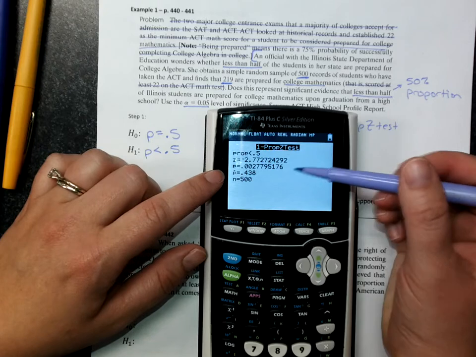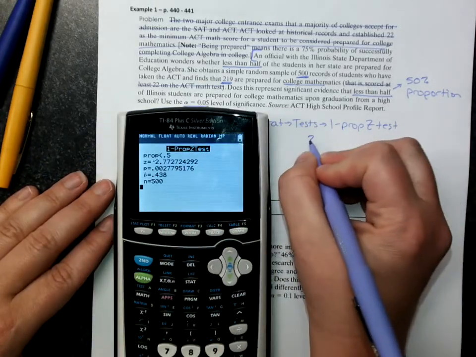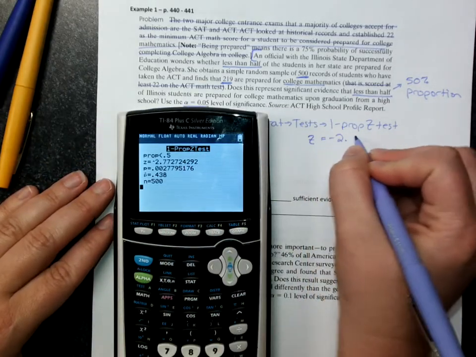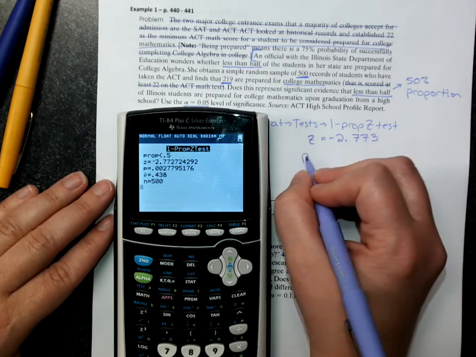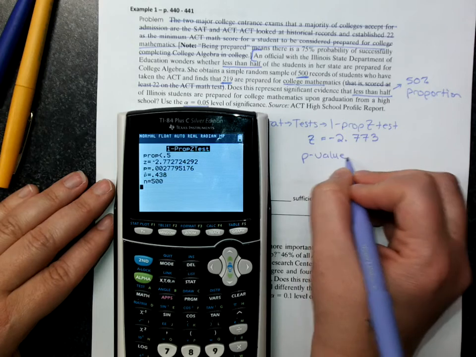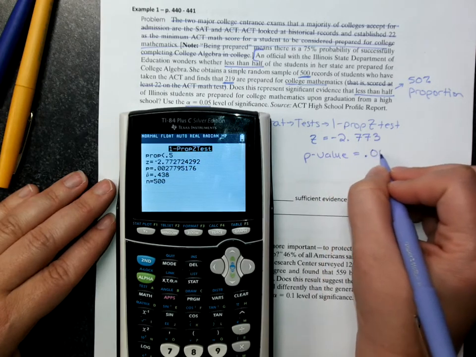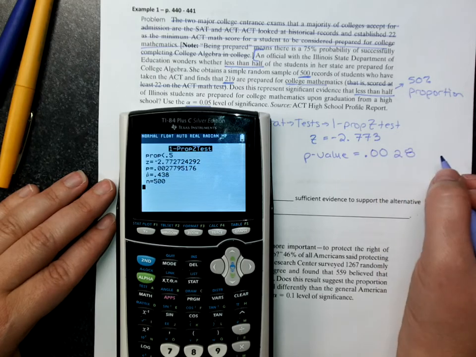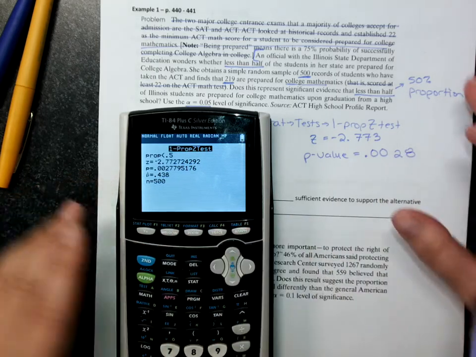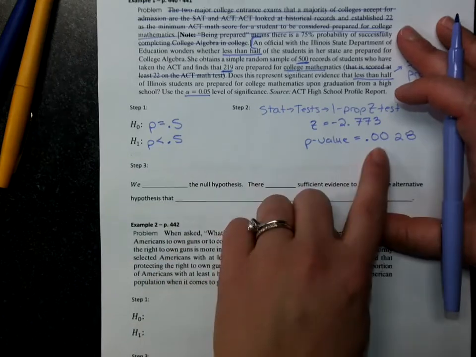I just want the p value. So the z-score tells you how far away your sample is from the mean, which is pretty far away. The p-value is what I'm looking for. 0.0028. P-hat we don't need for this. We just need that p-value.